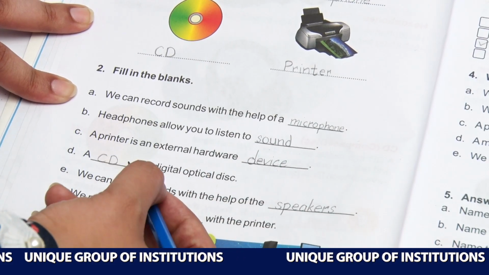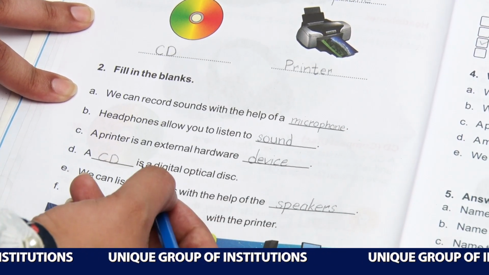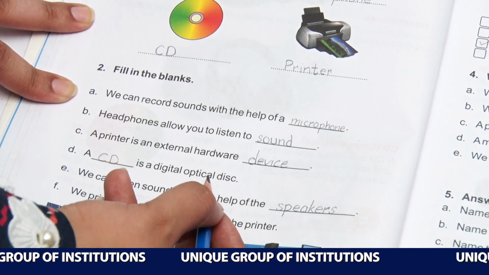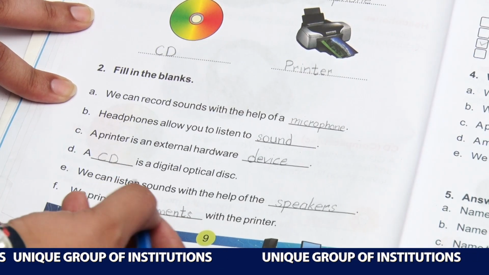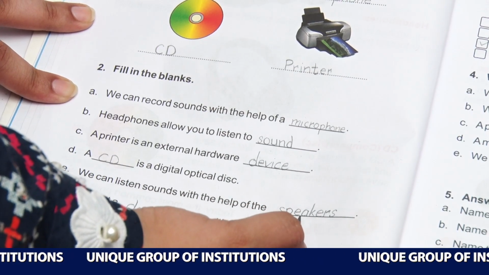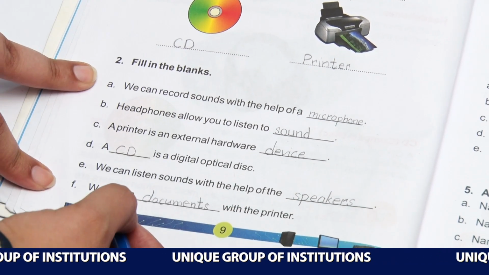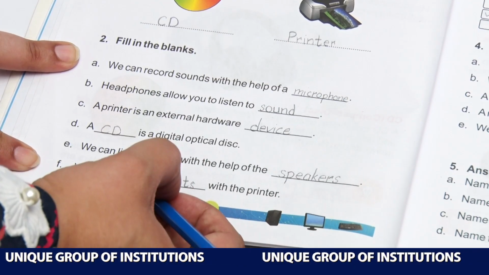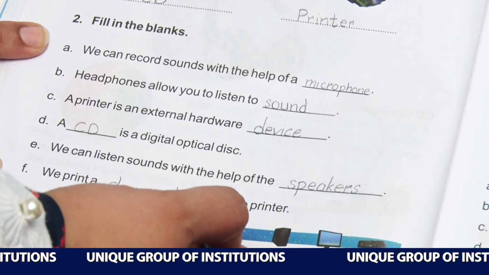Fourth is, a dash is a digital optical disc. Now we have read this definition and we know it is CD, right? A CD is a digital optical disc. Second last is, we can listen to sounds with the help of the speakers, S-P-E-A-K-E-R-S, speakers. Now the last is, we print a document with the printer. Now we print documents with the help of a printer, so we will write here document.